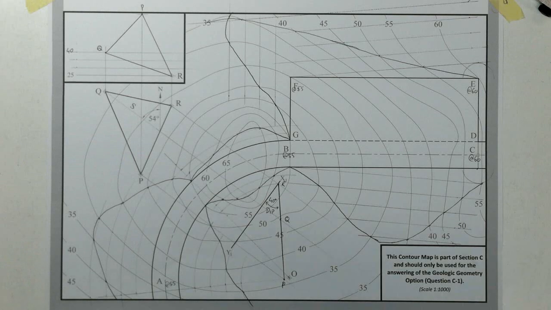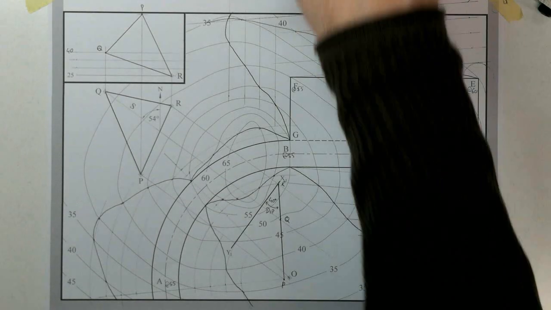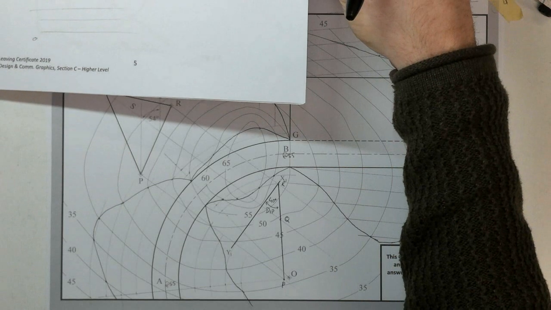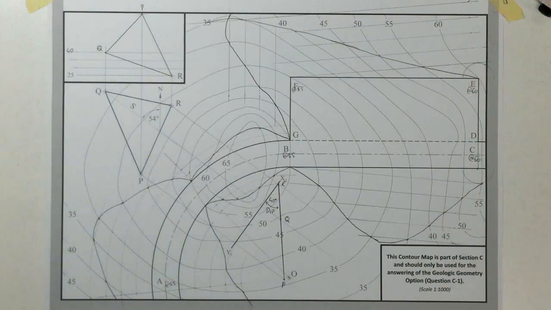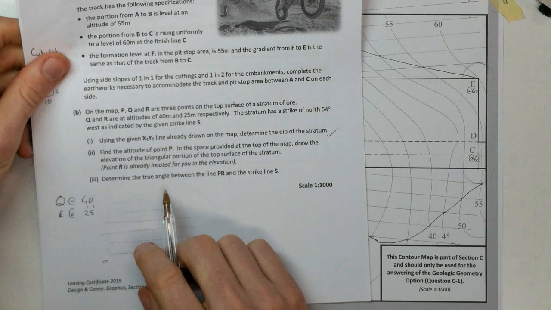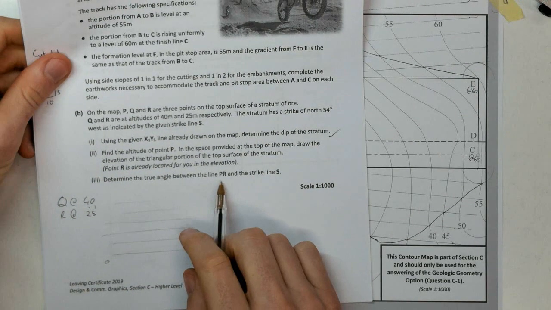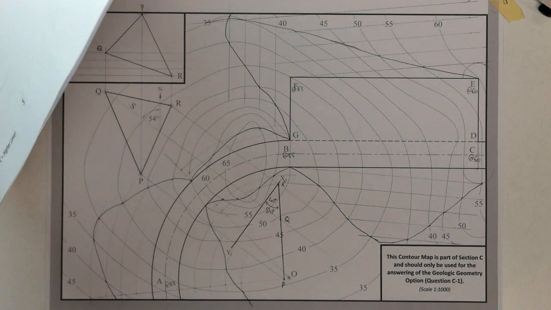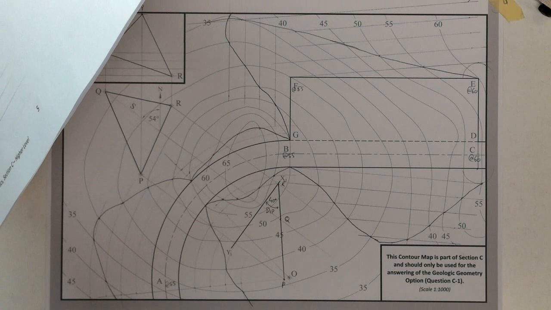Okay, so they haven't asked us to find the altitude of P. I suppose I found the altitude of P there. If you wanted to actually measure it, you could. Right, so determine the true angle between the line PR and the strike line. Line PR and the strike line.